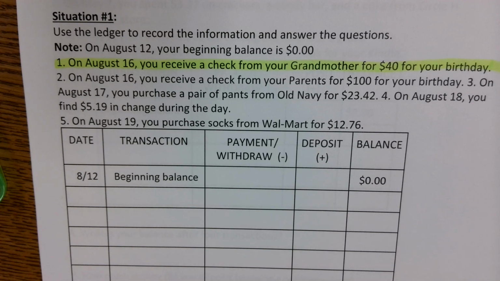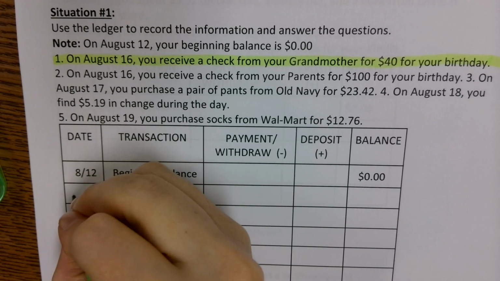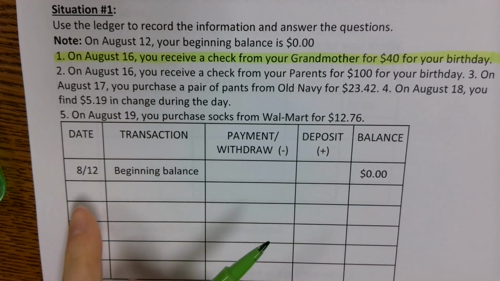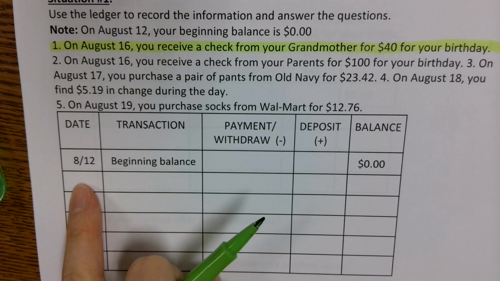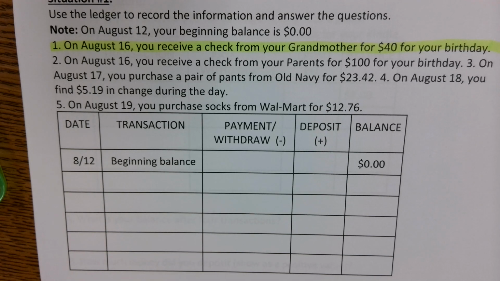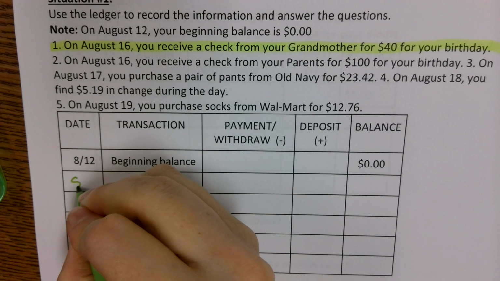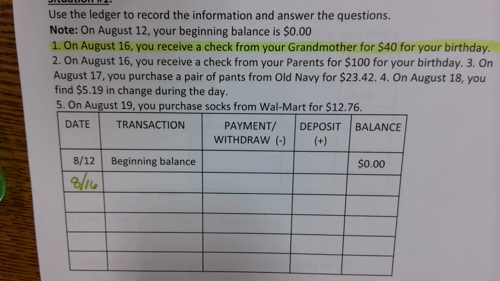And then on my bank ledger, because it is my positive, it's my addition to it, I'm going to go ahead and fill out all the information, starting with the date. What was the date? Say louder. 8/16, right? August 16th. 8/16.